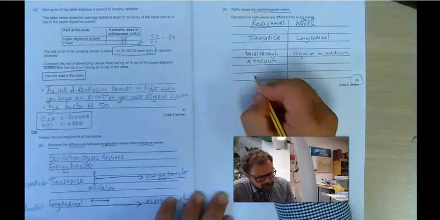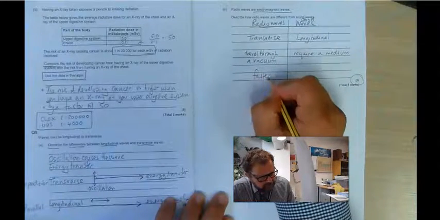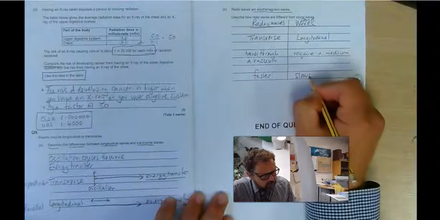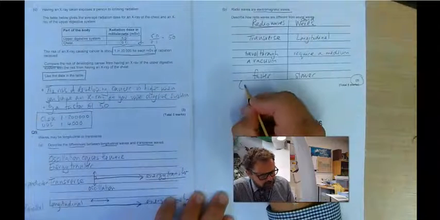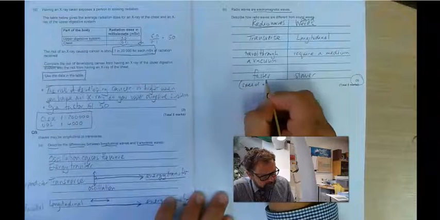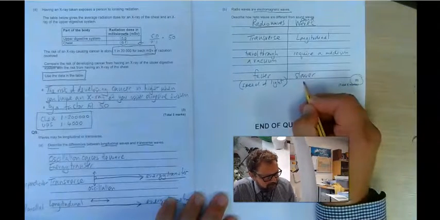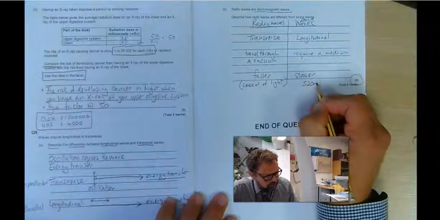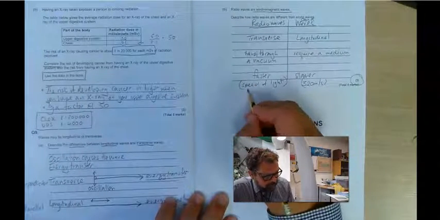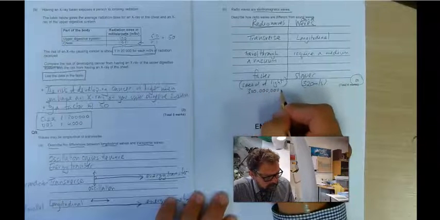We can say that radio waves are faster than sound waves because all electromagnetic waves travel at the speed of light. Sound is much slower, about 1,000,000 times slower. The speed of sound in air is about 320 meters per second. The speed of light, and therefore radio waves, is 300 million meters per second.